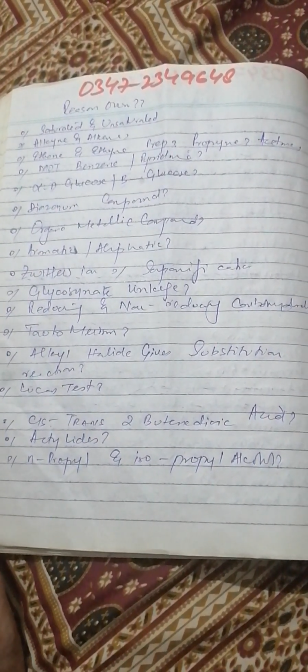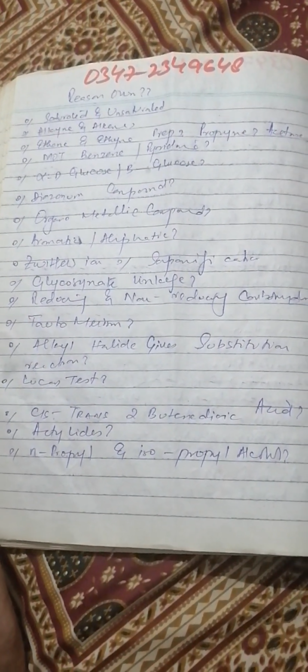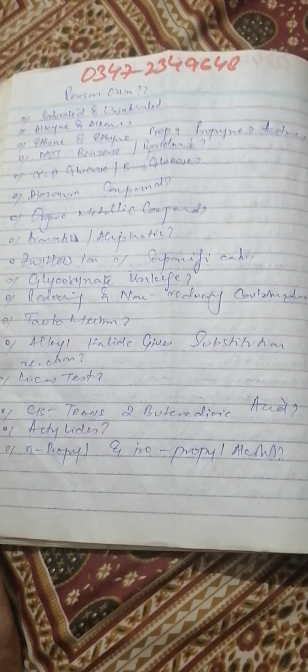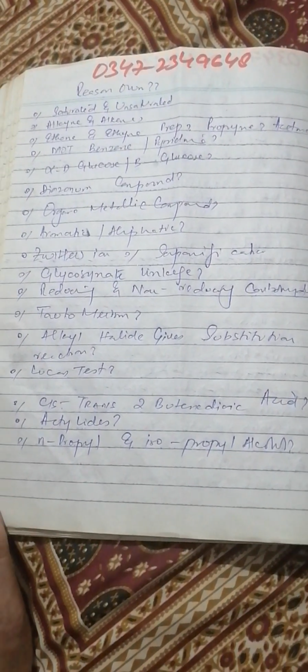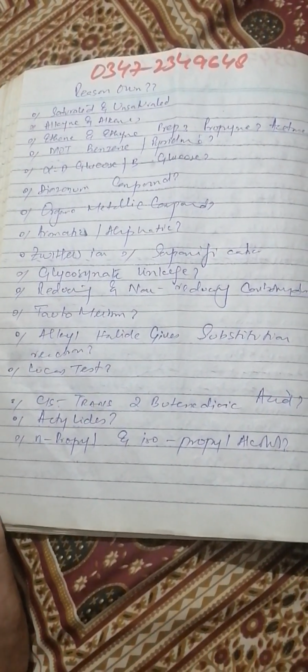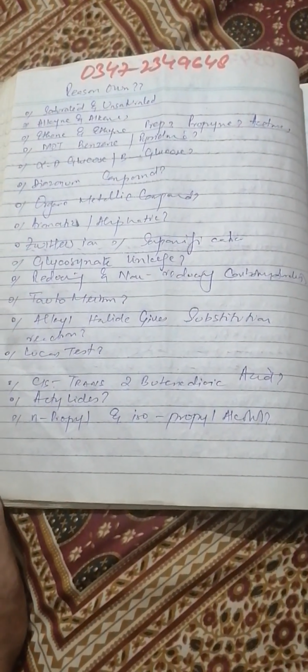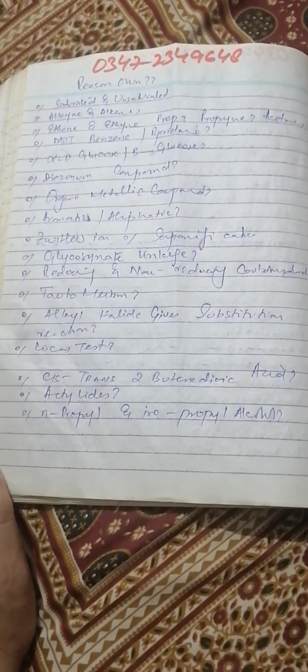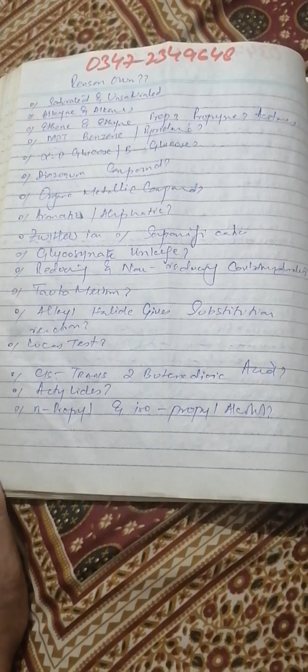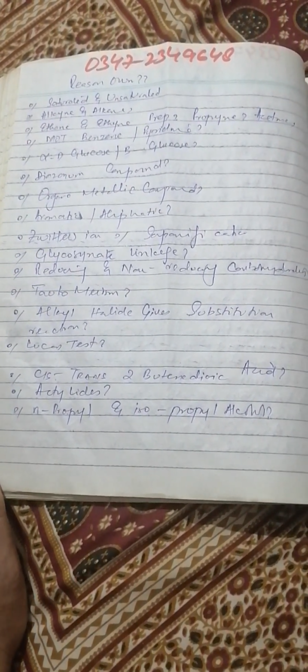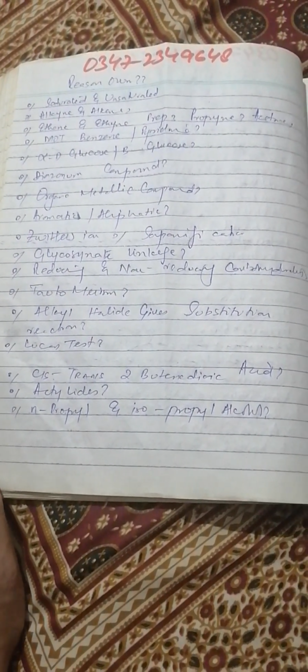Alpha D glucose and beta D glucose, what is the main difference? Diazonium compound, organometallic compound, give examples as well. Aromatic and aliphatic I already discussed previously. Zwitterion, sulfonation, glycosidic linkage, reducing and non-reducing carbohydrates, tautomerism, alkyl halide gives substitution reaction, Lucas test, cis trans 2-butene, dioxide, acetaldehyde, and propyl and isopropyl alcohol.